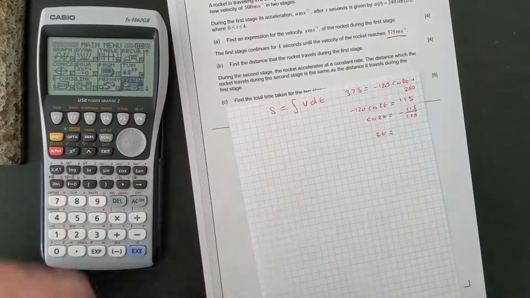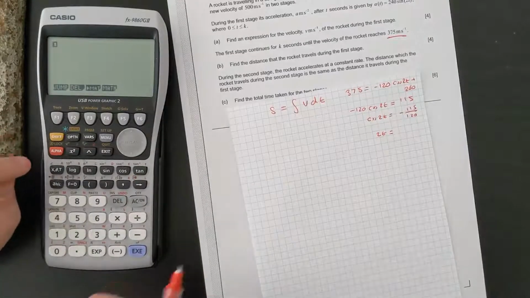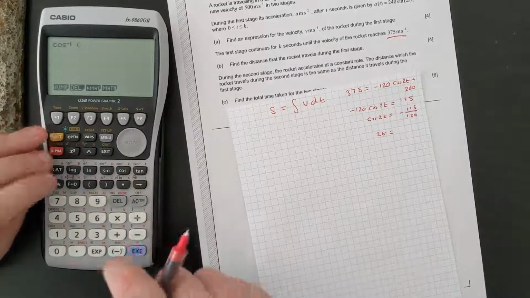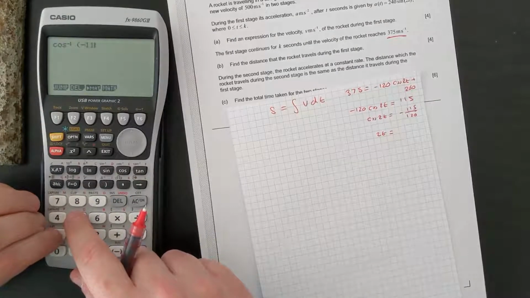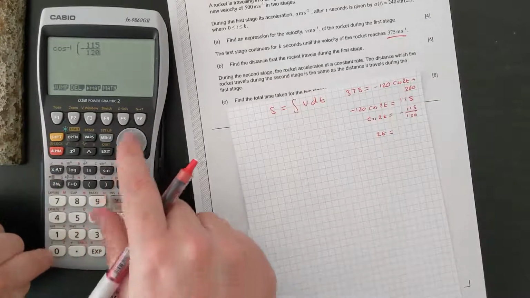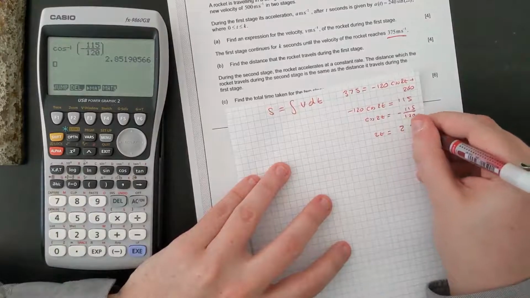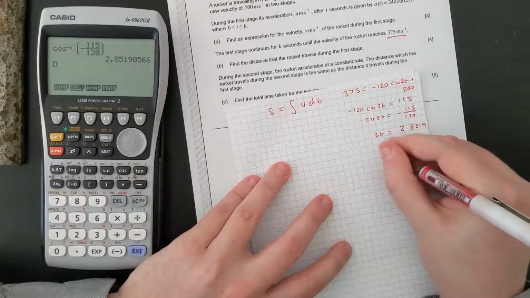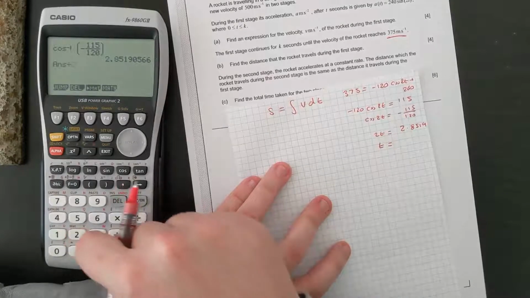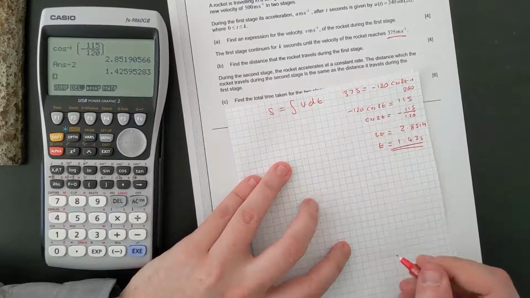2t is equal to, I'm just going into my normal calculator mode, and I have inverse cosine of minus 115 over 120, which is 2.8519 seconds, and so my time is just that value divided by 2, 1.43 seconds.